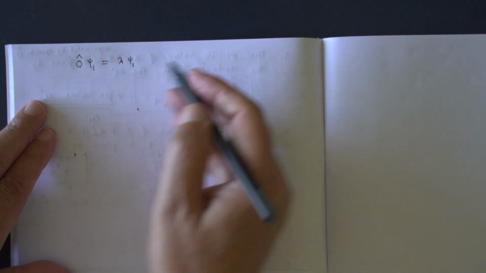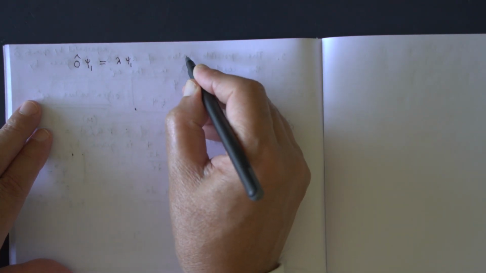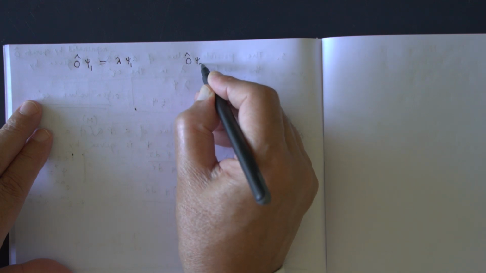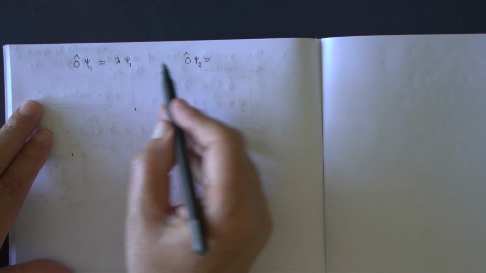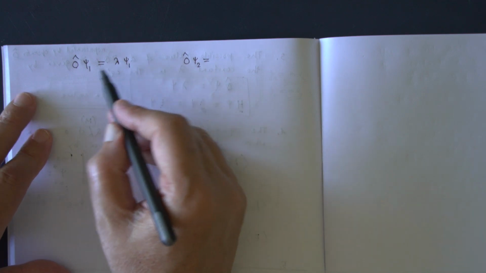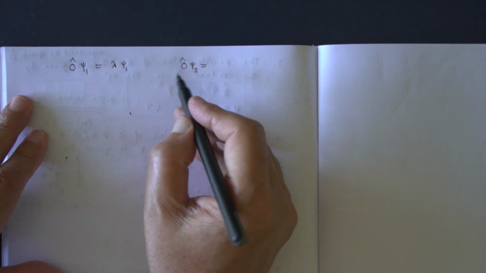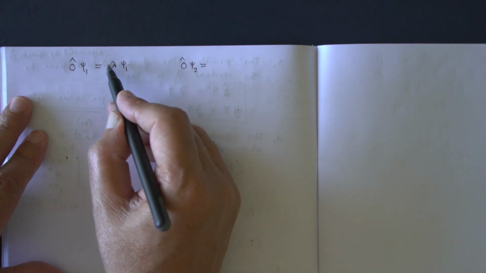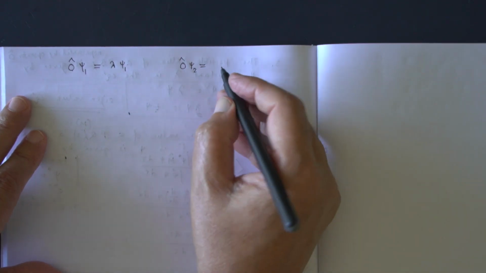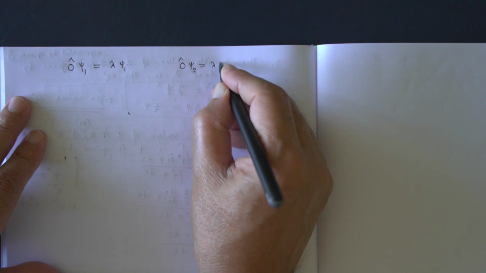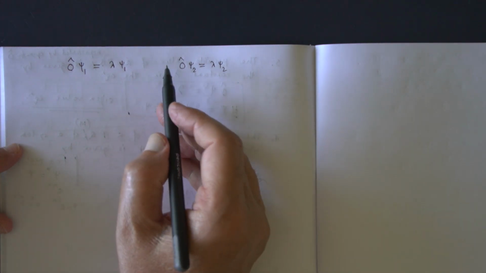And what has been said? They are degenerate. Psi 1 and psi 2 are degenerate. That means they have the same energy, the same eigenvalue. So these are the two conditions.